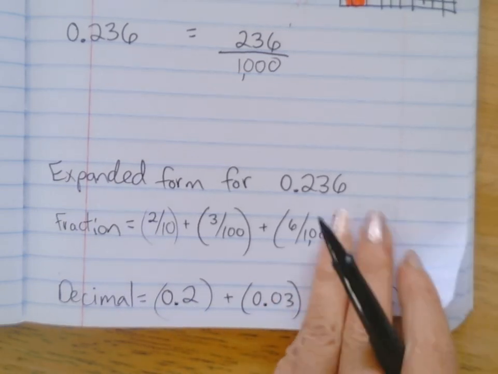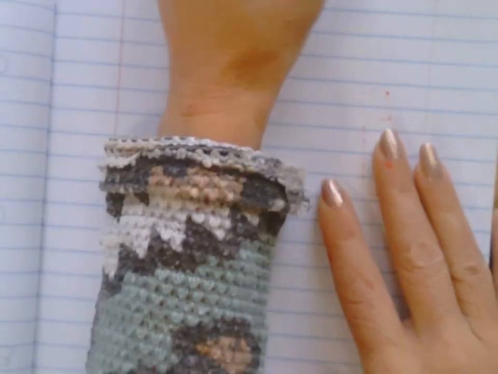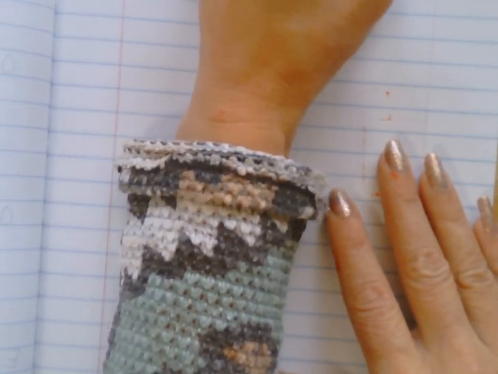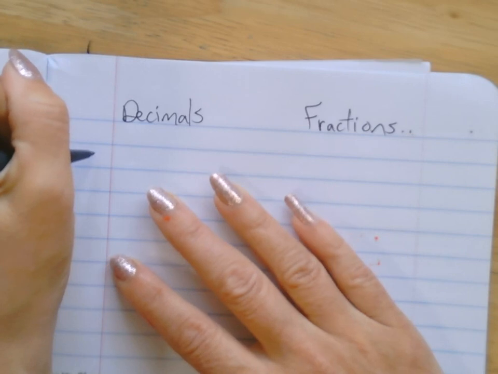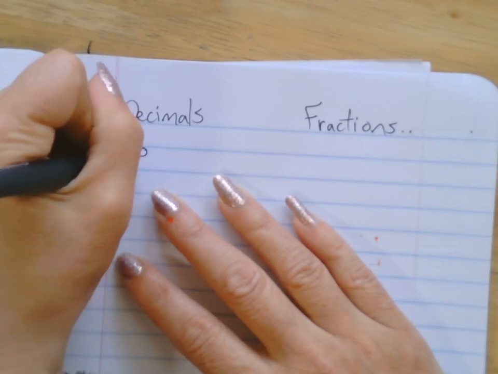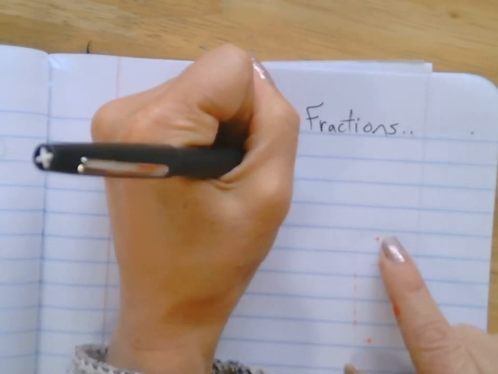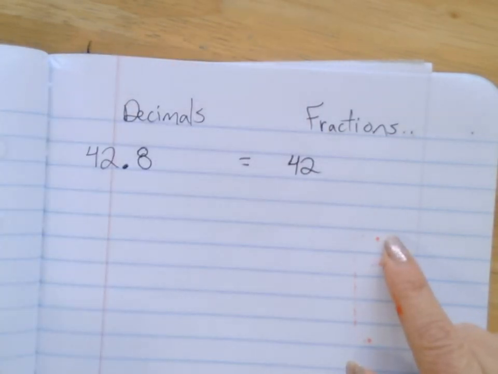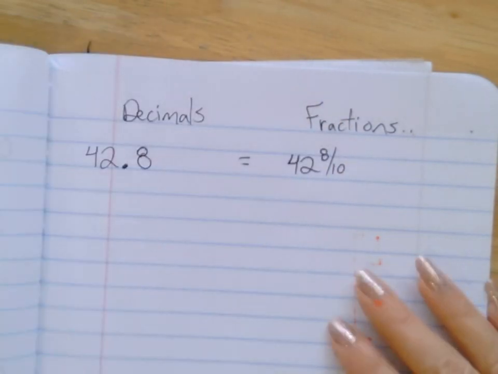Okay. Now, let's do a couple with whole numbers. Okay, so we're just going to do a page of decimals to fractions, and we're going to add in some whole numbers. Okay, so if I have 42 and 8/10, okay, and I want to put that in fraction form, well, 42 is a whole number, so that doesn't need to be in fraction form, right? I don't need to put that over 1. 42 can stand alone. But this 8/10 now needs to go into fraction form.